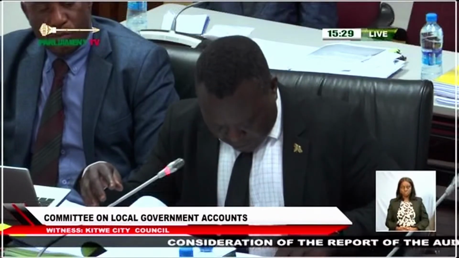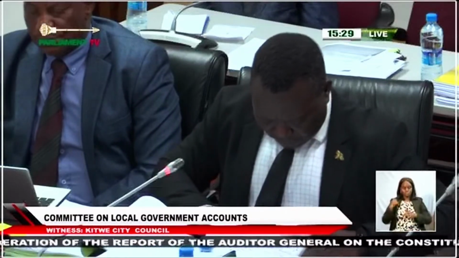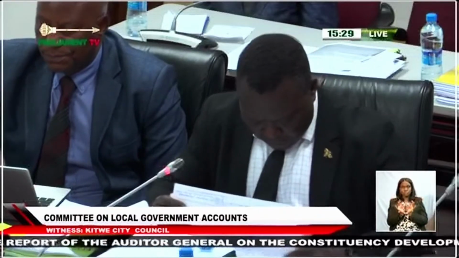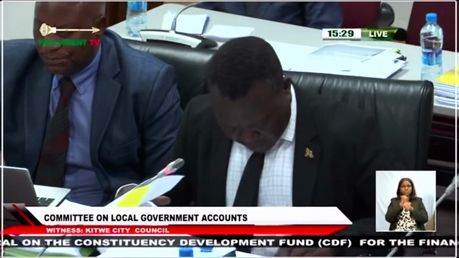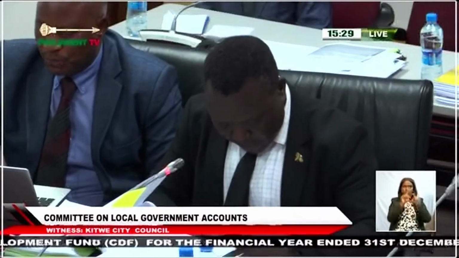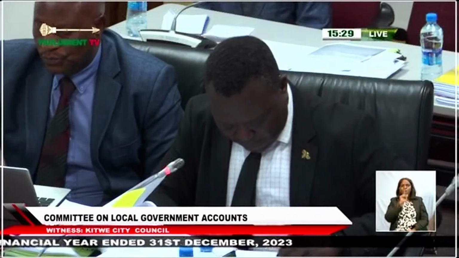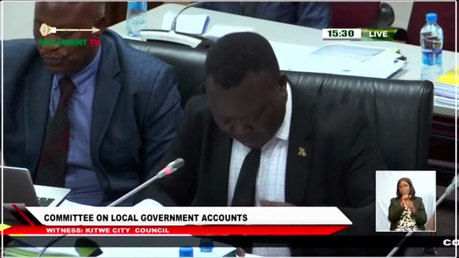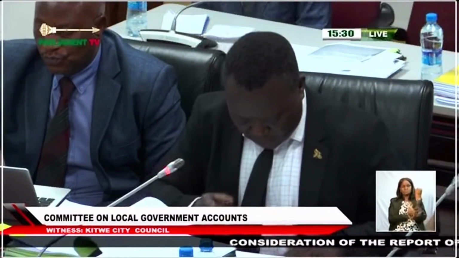Just that. Then the last one, in Kanfinsa constituency, page poor workmanship, construction of 1x3 classroom block at the Mulenga Primary School. This question is to, of course, the works department. At the school, just like I summarized, of 18 projects, 11 of them had poor workmanship or delayed completion.